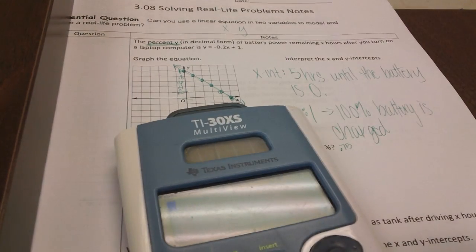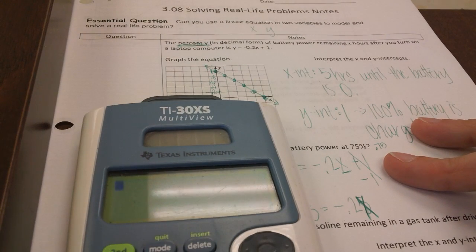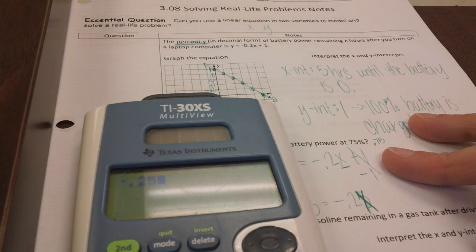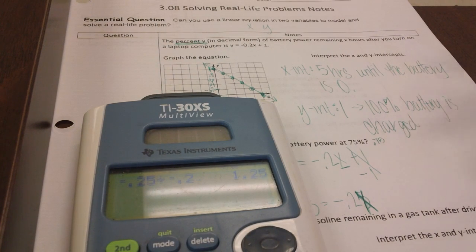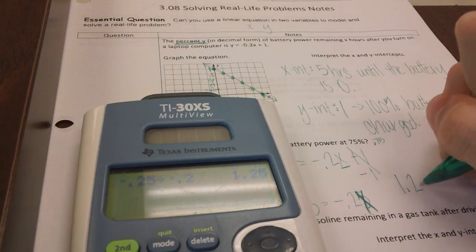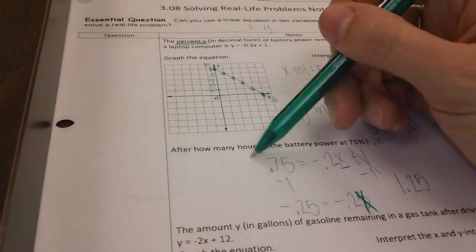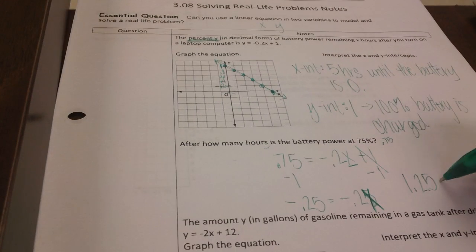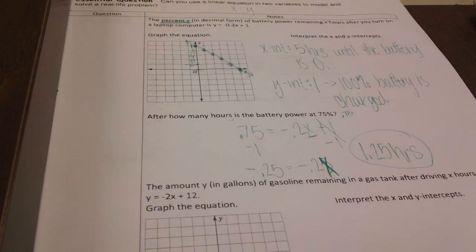I'm going to use a calculator. So negative 0.25 divided by negative 0.2 gives me 1.25. And here I'm talking about after how many hours? 1.25 hours. Don't forget to label your answers.